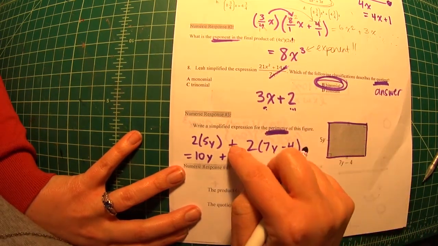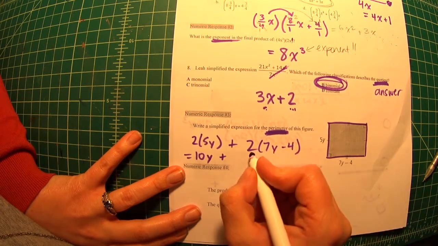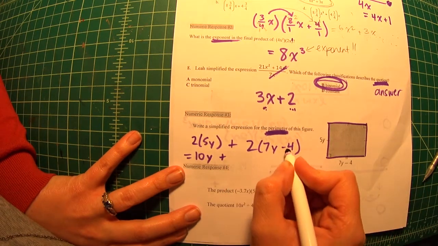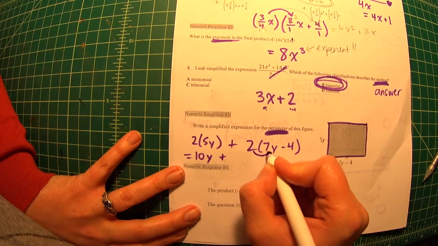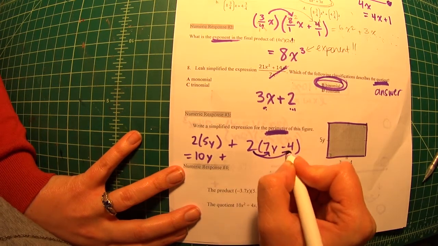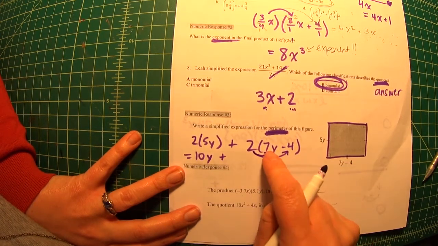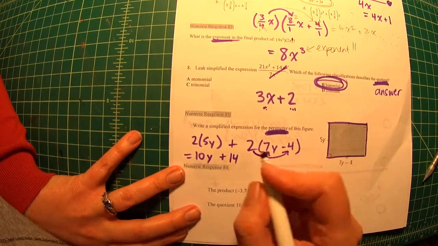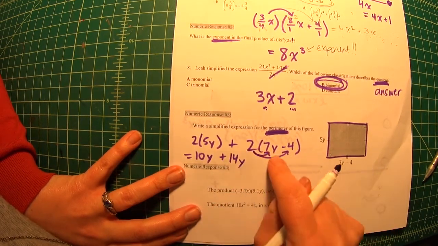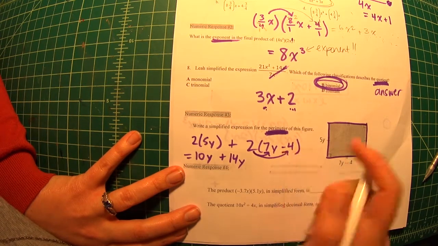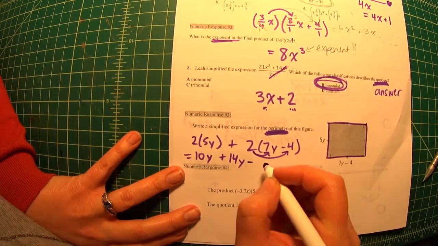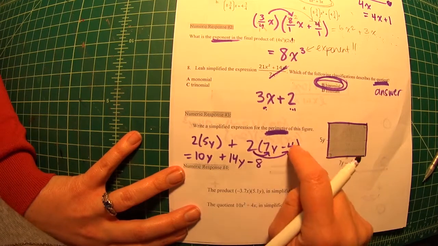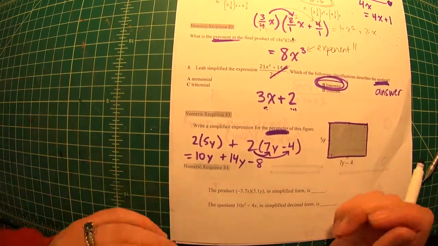Plus, I'm not dealing with that yet. That'll come later. Okay, this one, monomial times binomial, distributive property. So we're going to multiply by the first term first. 2 times 7, 14. Y times no variable stays the same. 2 times negative 4, mismatch, so that's negative 8. And there's no variables here, so that's it.